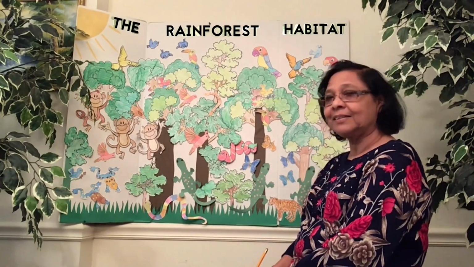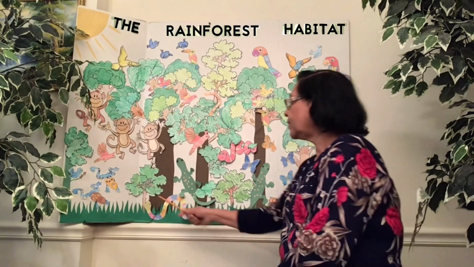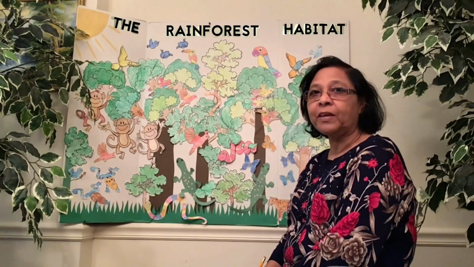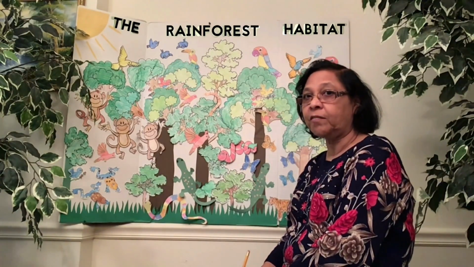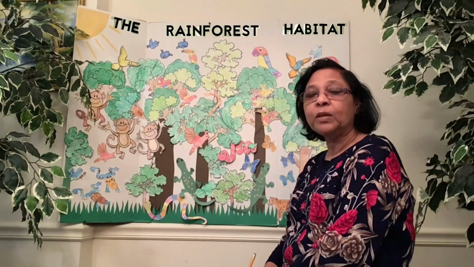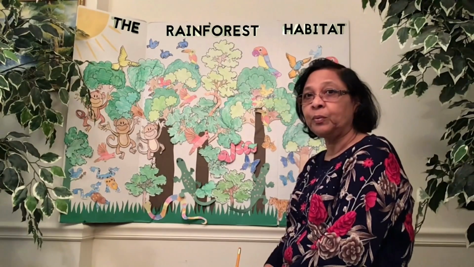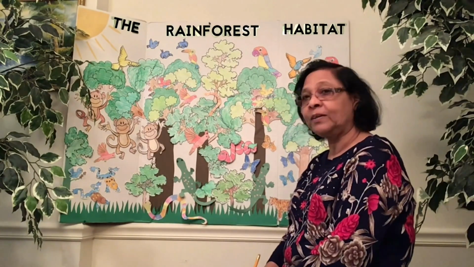That's right. Here we have the frog. Now, some frogs are nice and friendly in the rainforest, and some are very poisonous. And there's one called the poison dart frog, and it's blue. You have to be careful with that one.